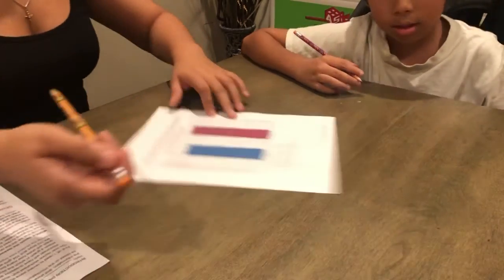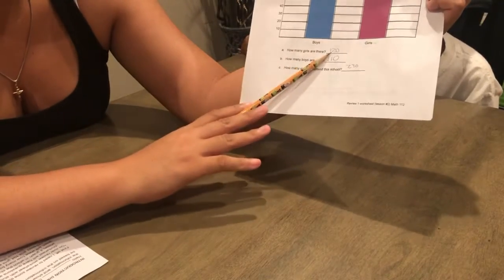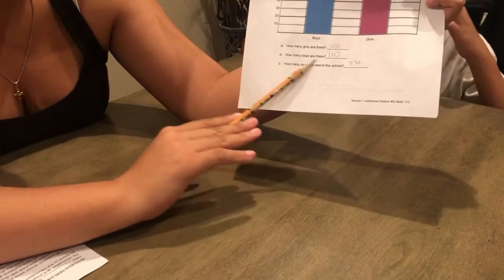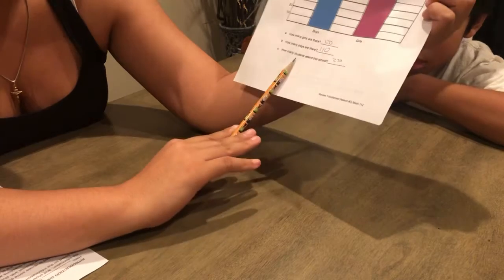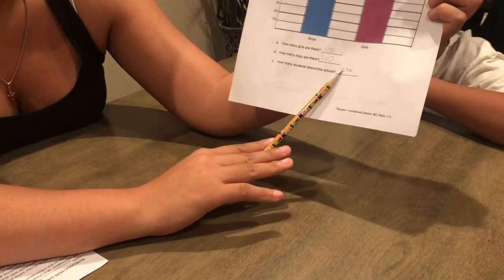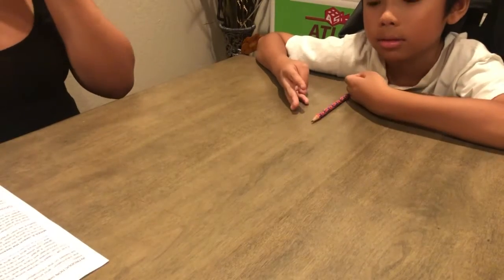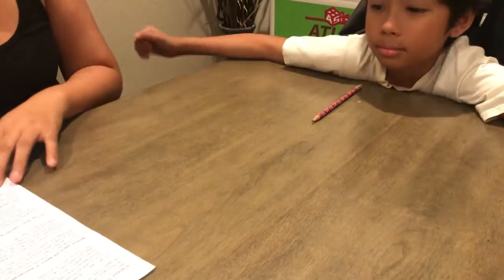Very good. Okay. So Calvin saw his graph. Question A, how many girls are there? He wrote 120. How many boys are there? He wrote 110. And then how many students attend this school? He put 230. That's correct. Very good, Calvin. Now that we did the review, let's move on to the lesson.